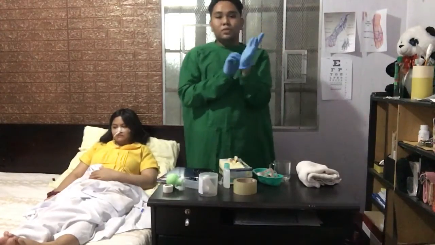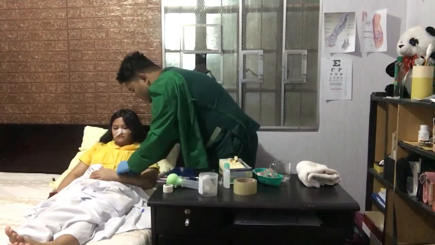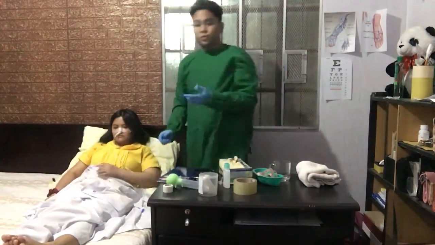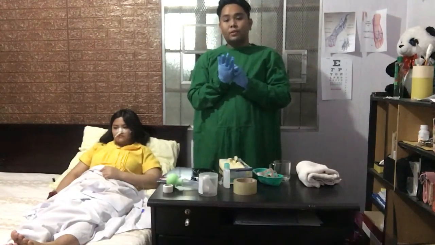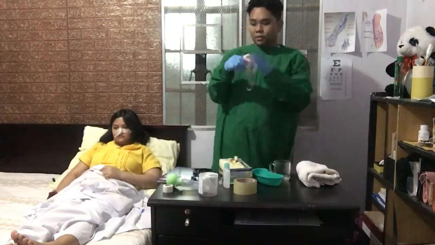Then, after po nun, so unpin po natin yung tube from the patient's gown po. So, assuming na naalis na po, then verify po natin yung position of the marking on the tube at the nostril and measure po natin yung length of exposed tube po using the tape measure po.